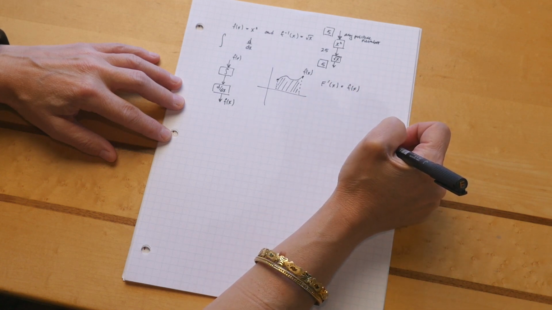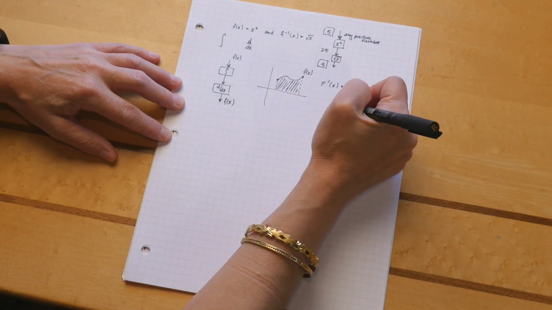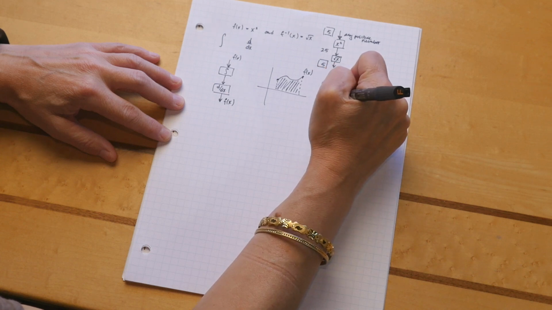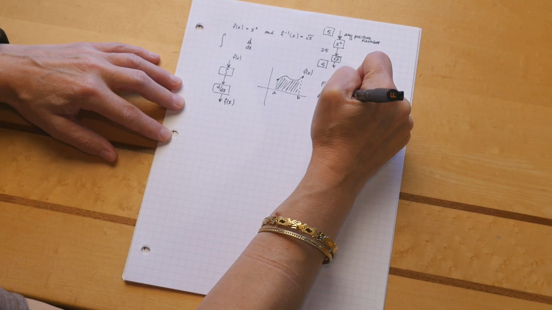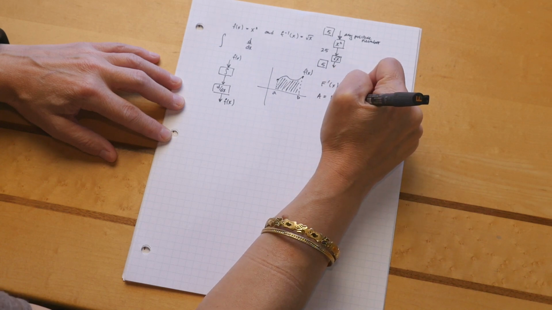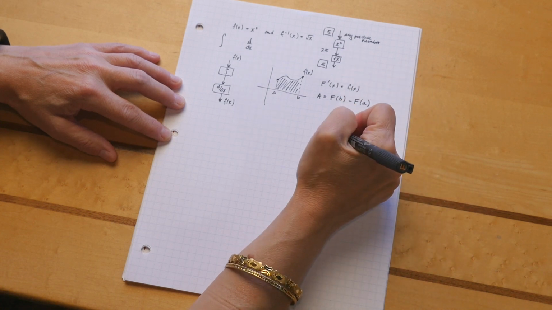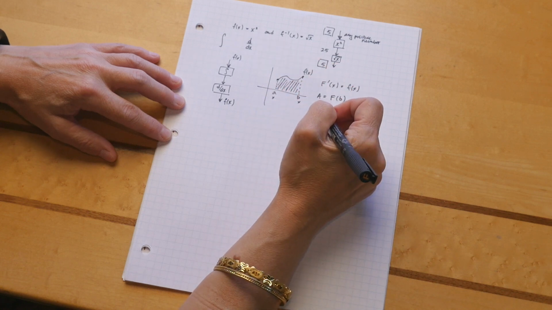If that is the case, that I can do that, then this area that I have shown here underneath my curve, that area is going to be equal to capital F evaluated at the right endpoint minus capital F evaluated at the left-hand endpoint, the two endpoints here determining the interval on which we want to find the area under the curve f of x.